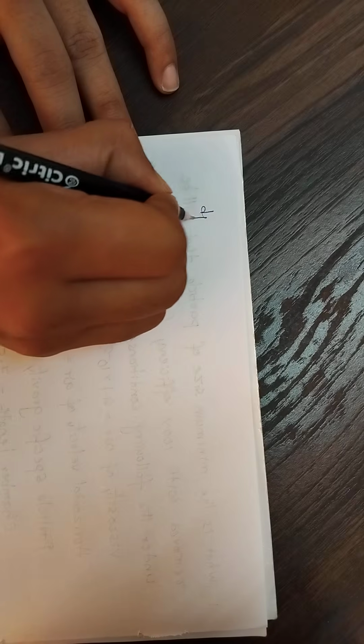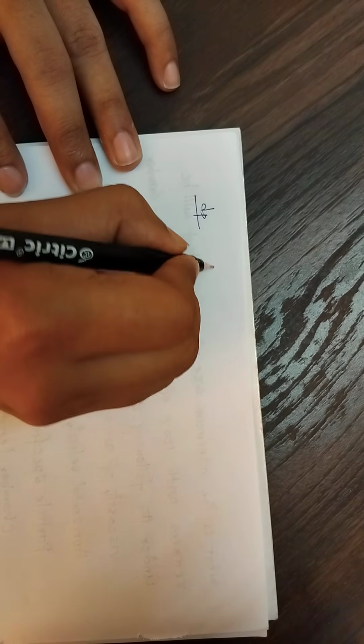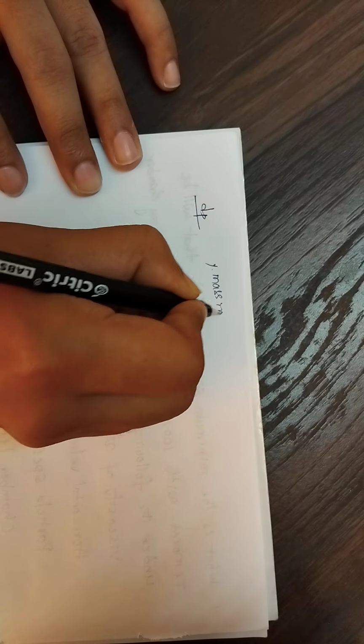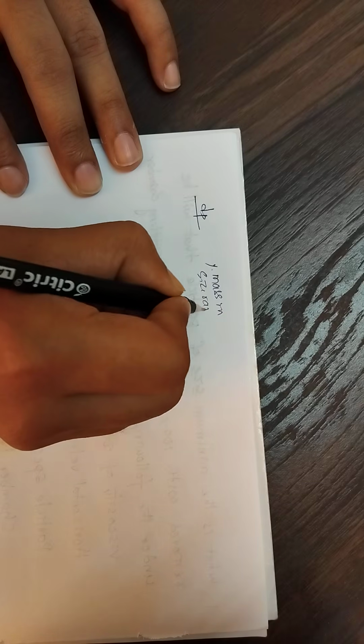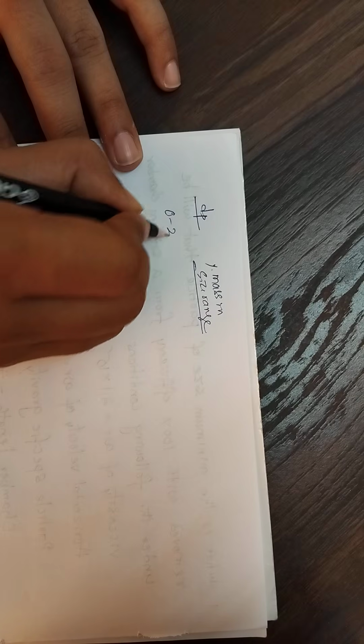So particle size dp and then mass fraction of that particular size range, that is percentage of mass in size range. So what are the sizes?